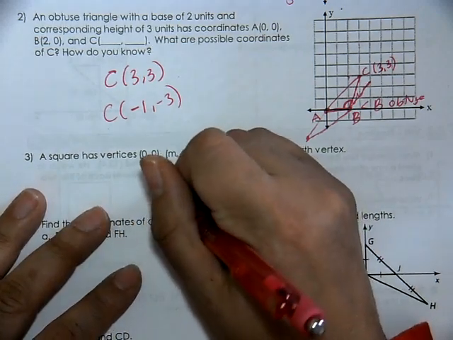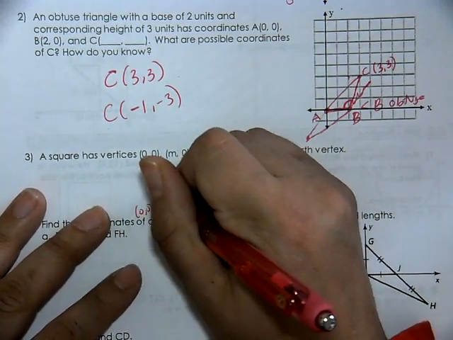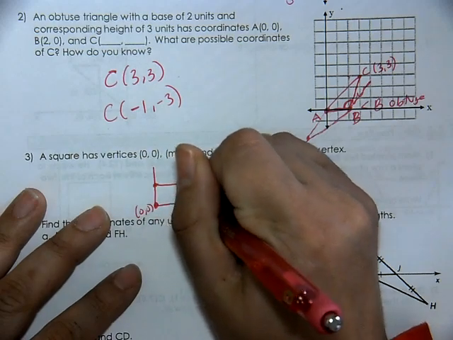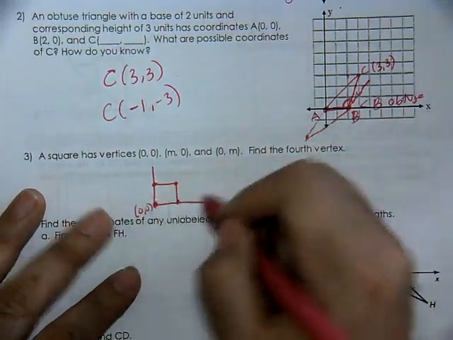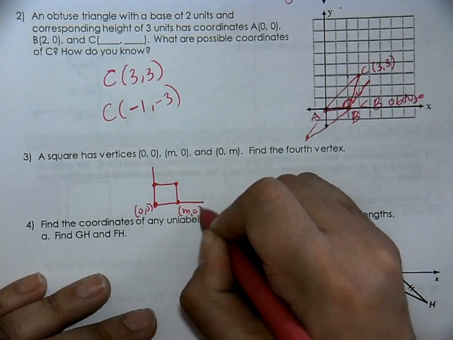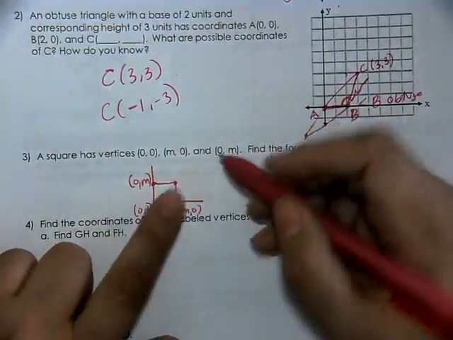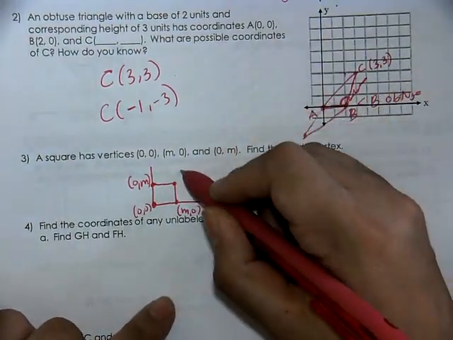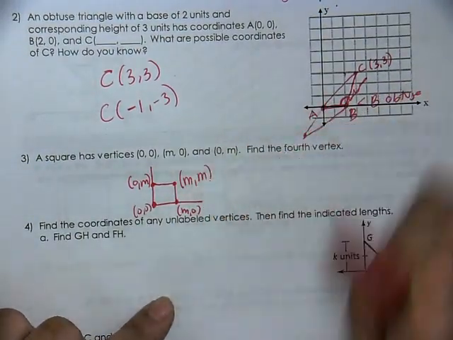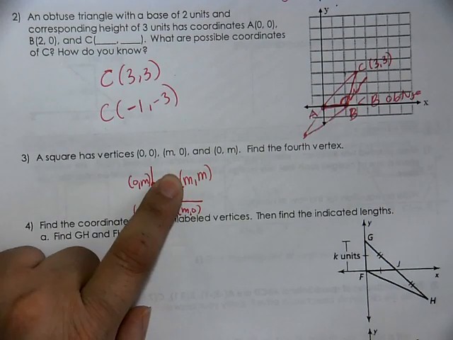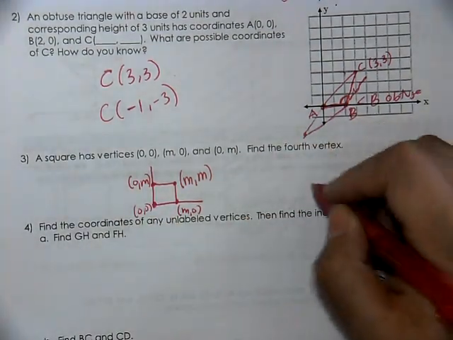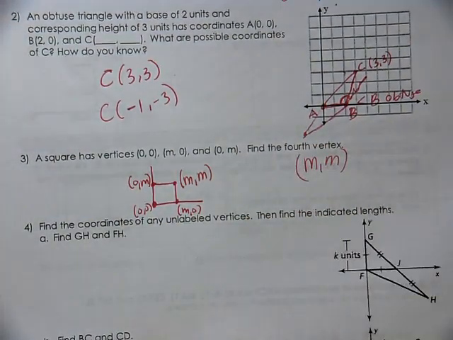So this right here would be (0, 0), your origin. If it's a square, try to make all the sides the same. Then we have (M, 0) on the x-axis and (0, M) on the y-axis. That means the fourth vertex has to be (M, M), because you're going right M and up M to get to that point. So the fourth vertex is (M, M).